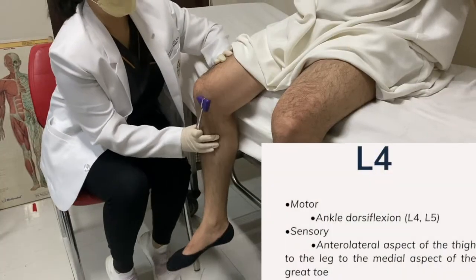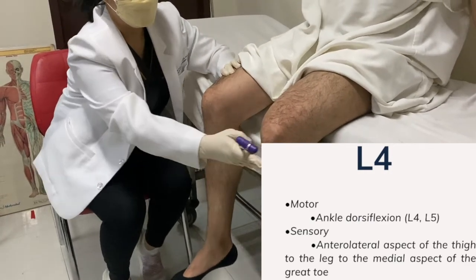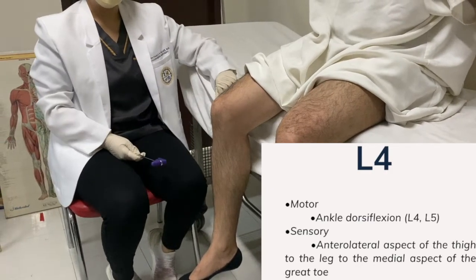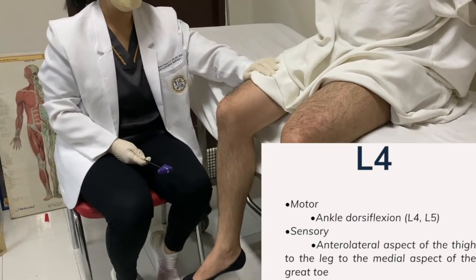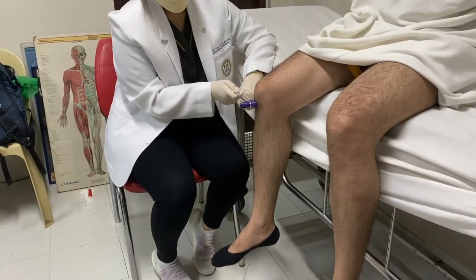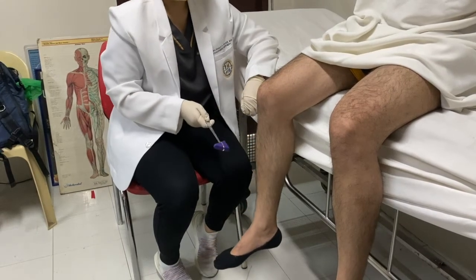For L4, we also test the patellar tendon reflex. To test the patellar tendon reflex, instruct the patient to sit on the examination table with the quadriceps completely relaxed and legs dangling. With a reflex hammer, gently strike the patellar tendon just below the patella. This should cause the quadriceps to contract and the knee to jerk.